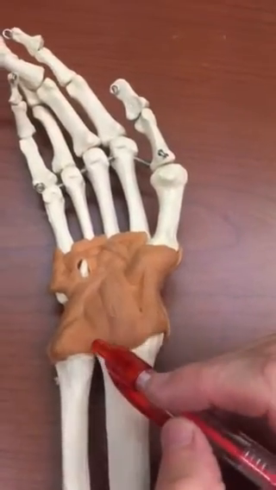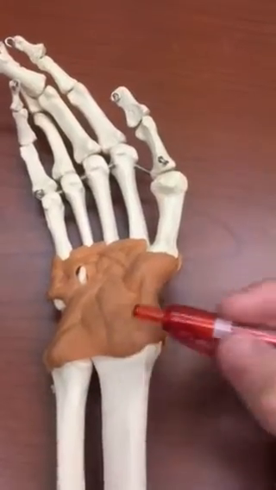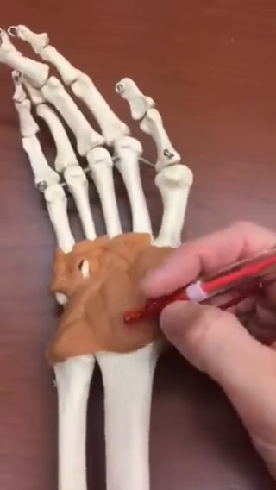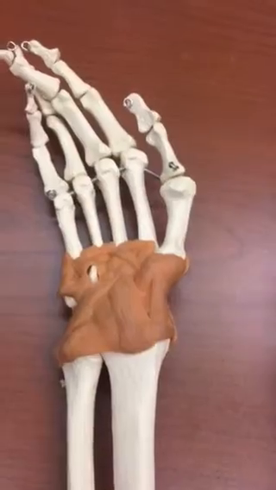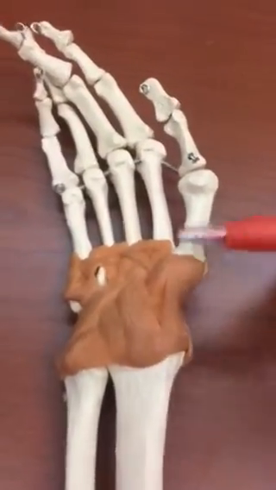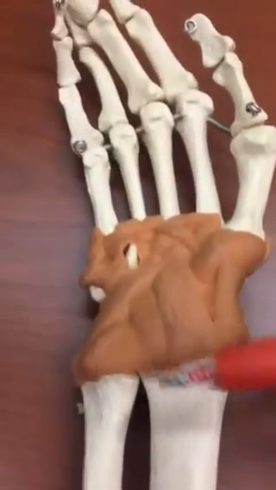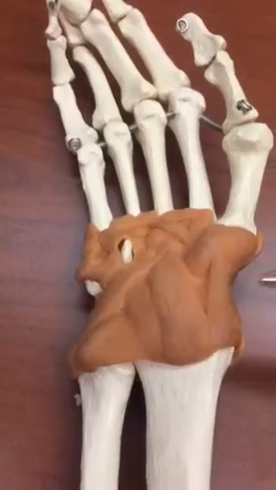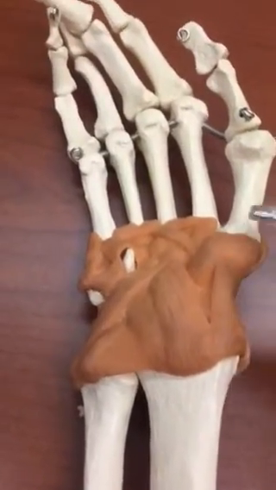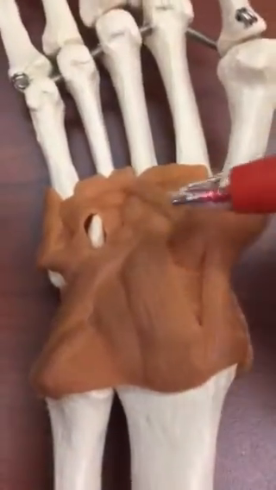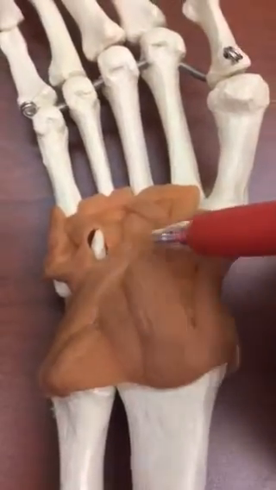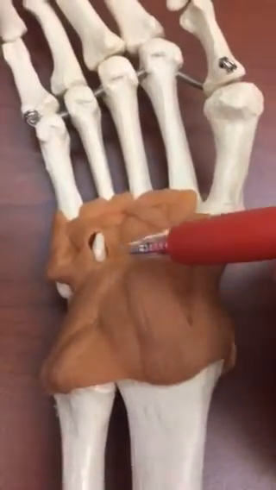There's actually 3 branches, and they have individual names based on their attachment from the radius to whatever specific carpal they attach to. For the scope of this class, we're just going to name all of those palmar radiocarpal. That's actually a tendon, so let's ignore him. Now we come up here and you can see palmar intercarpal ligaments are going to be going horizontally between the different carpals.